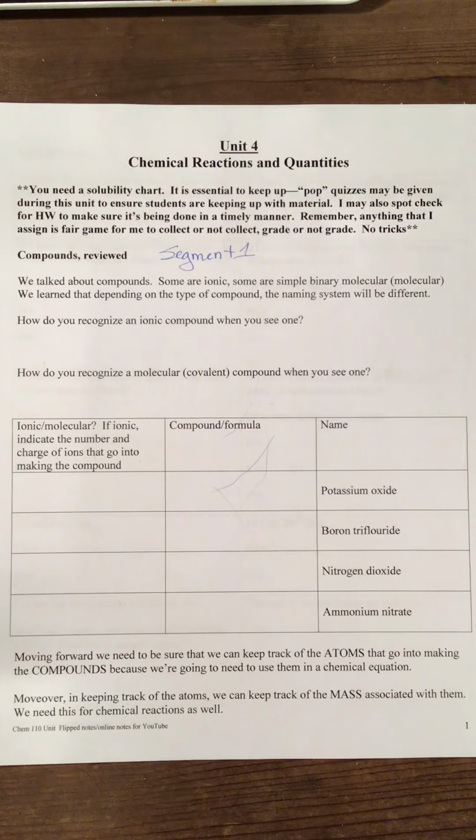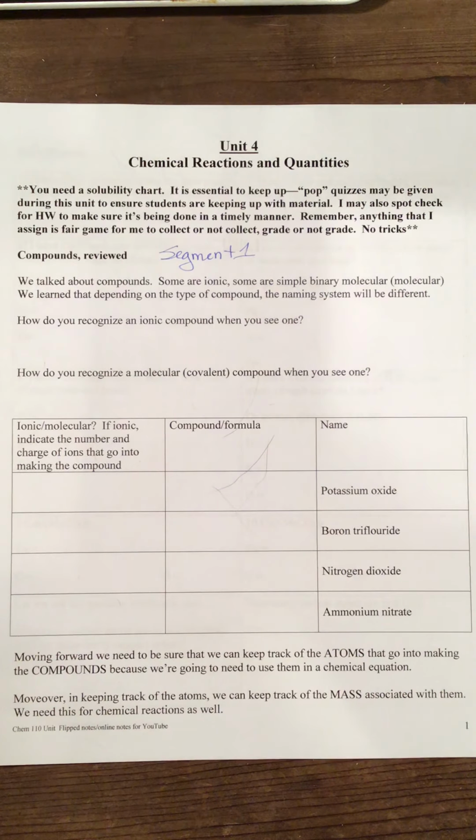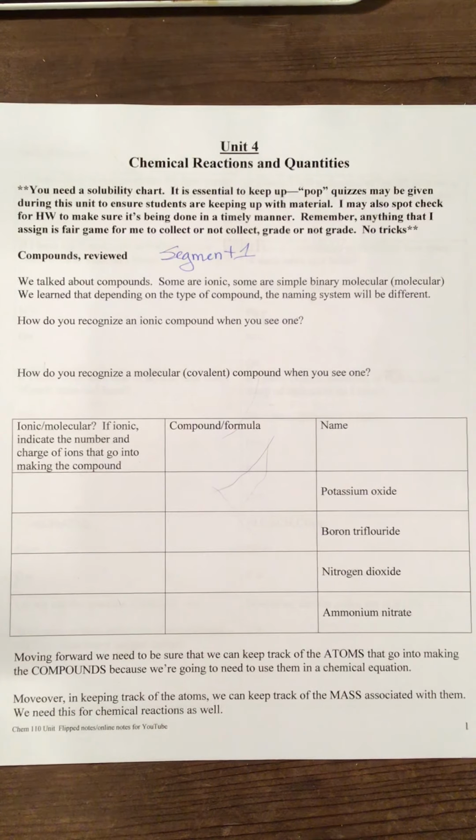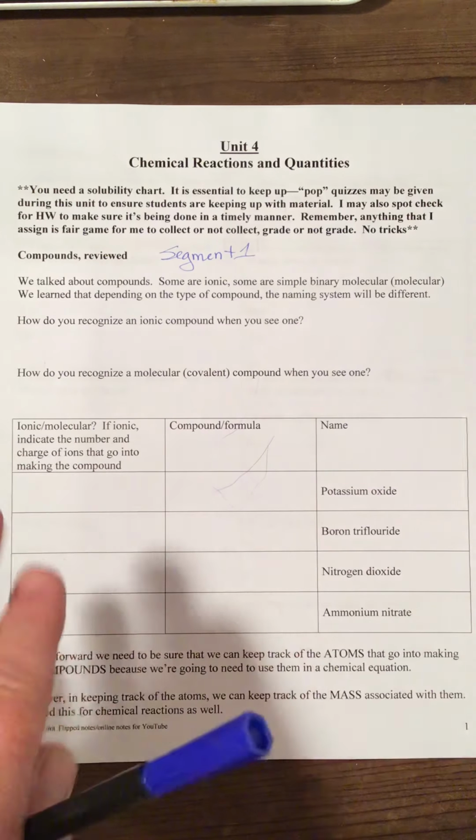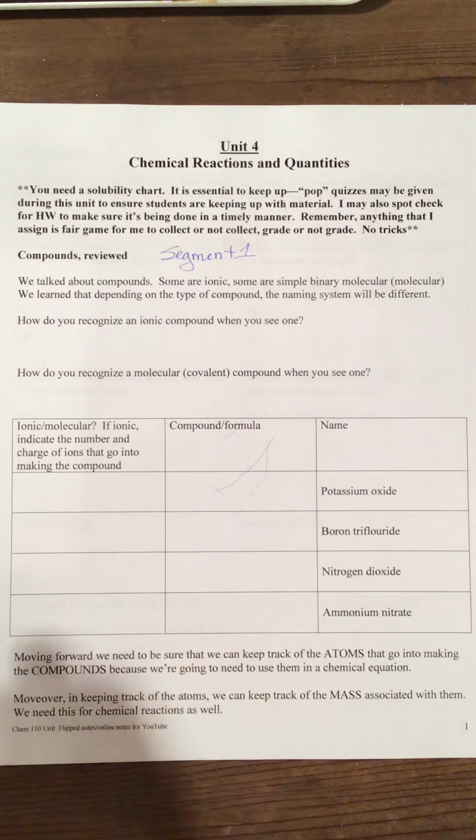Now, just so you know, to be able to do this material, there's a bunch of things that you're going to need. So you're going to need your solubility table, you're going to need a periodic table, you're going to need your ancillaries. Also, these notes were written a little bit for face-to-face, so sorry. Pop quizzes, you won't have pop quizzes if you're online. If you're face-to-face, you may have pop quizzes. But my point is there will be regular, what I'll call assessments to keep you moving forward.